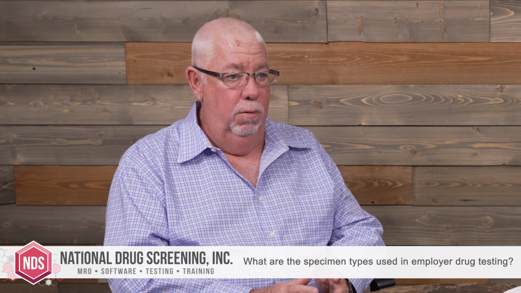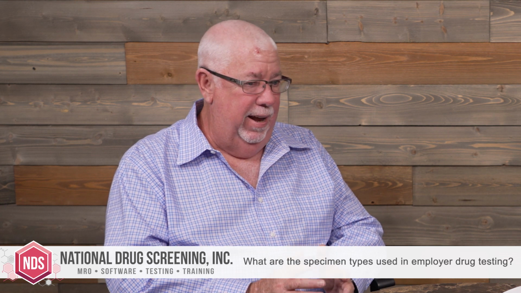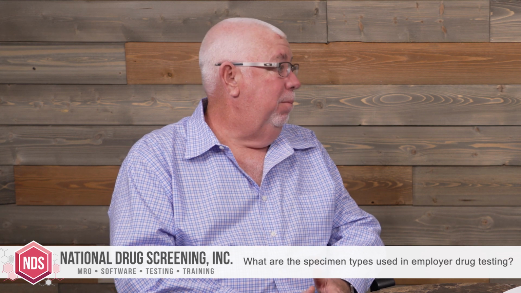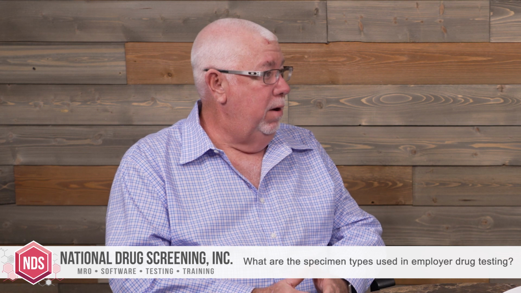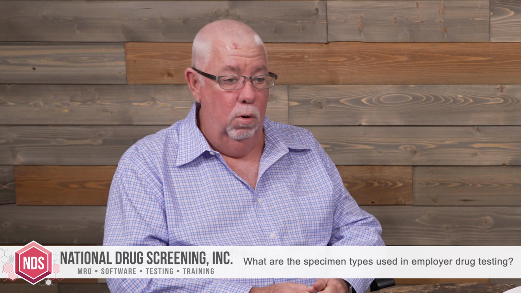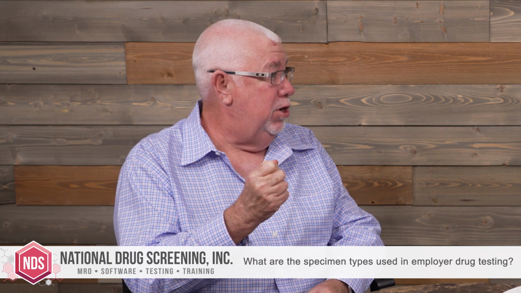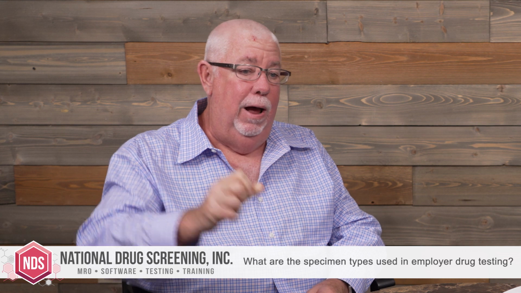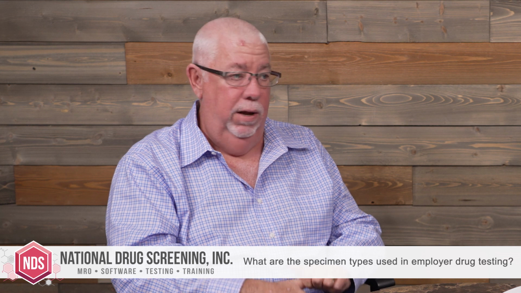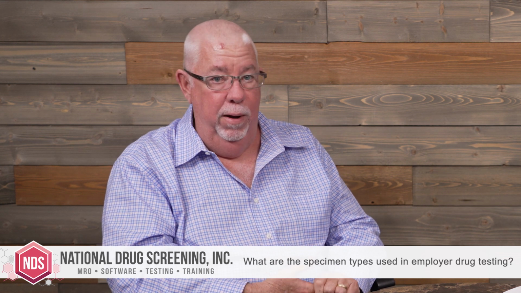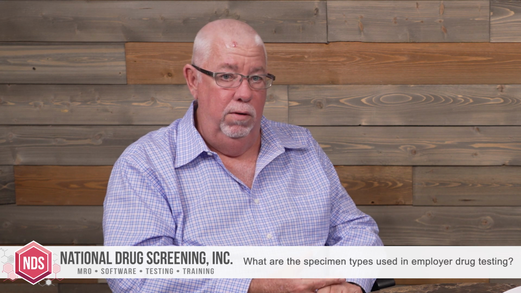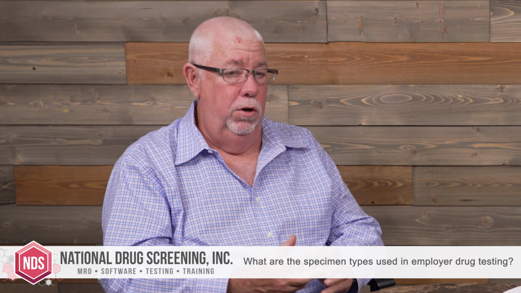Now, for non-DOT, non-regulated, unless there's a state law or state law program, urine is not the only game in town. Okay. Oral fluid for non-DOT has been around for 15 plus years. Basically, we're collecting oral fluid on a device. I call it a sponge on a stick. It goes in the mouth, it comes out, it goes in a tube, it gets shipped to the laboratory. They do initial testing just like they would on a urine specimen. They do confirmation testing if it's positive, and then those results go to a medical review officer for review, verification and reporting.